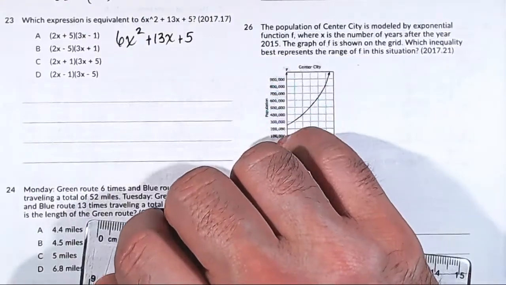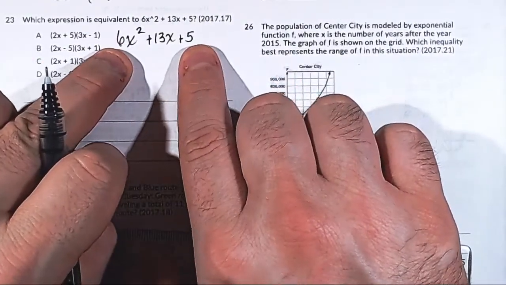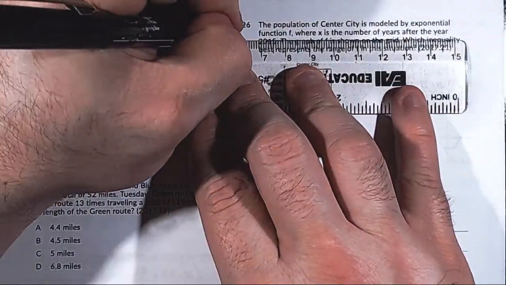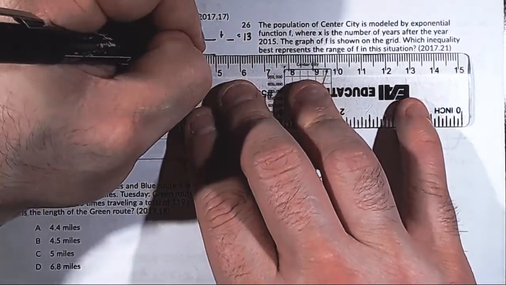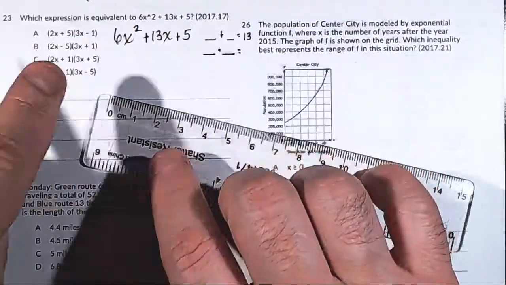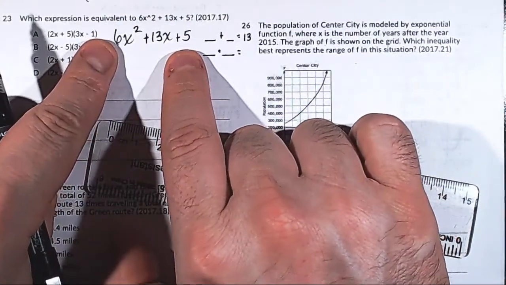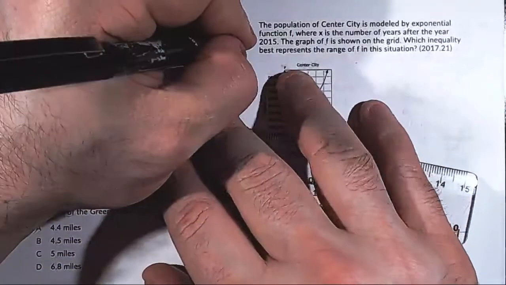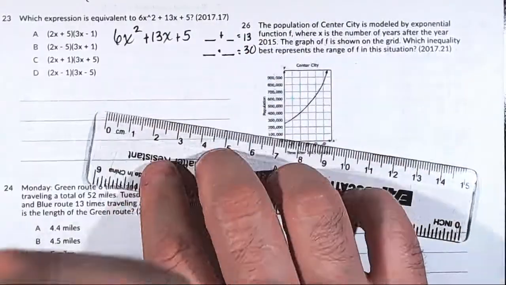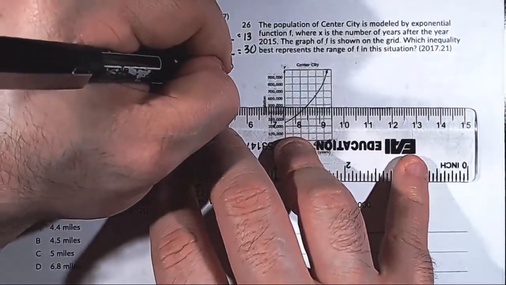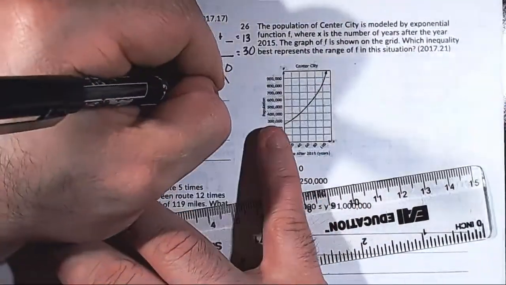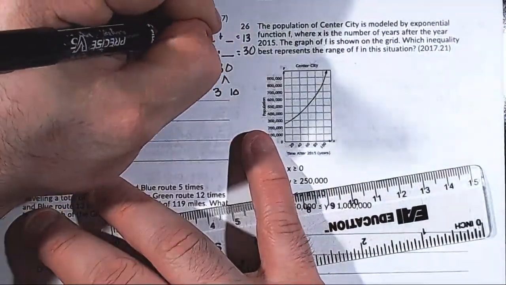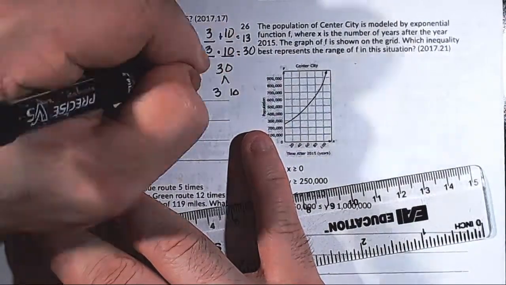So if we wanted to solve this, we would need to multiply 6 times 5, which is 30. So I need two numbers that add to the middle term, which is 13, and multiply to the product of the leading coefficient, the A position, and the number in the C position, 6 times 5, which is 30. So what two numbers multiply to be 30 and add to be 13? Well, let's see. 3 and 10. Yeah, they multiply to 30 and add to be 13.